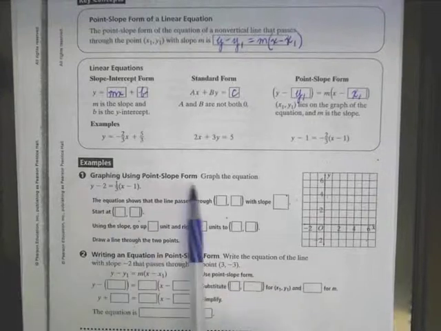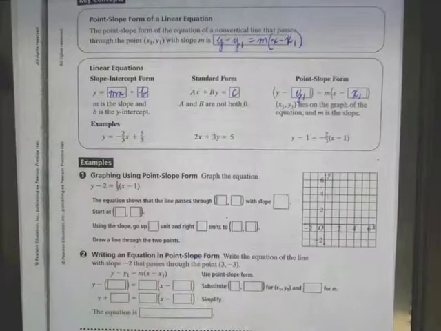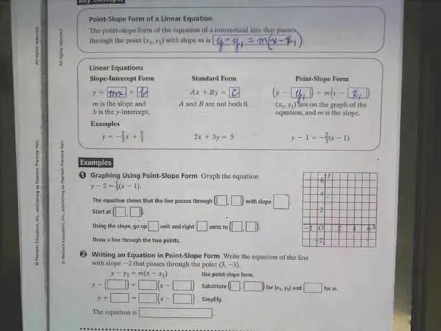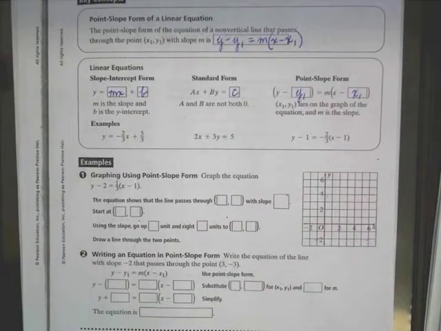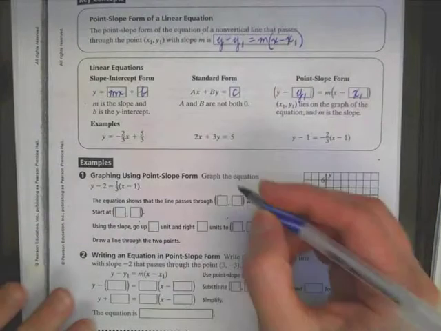Sorry. All right, so graphing using point-slope. We want to graph the equation y minus 2 equals 1/3 times the quantity x minus 1. The equation shows that the line passes through the point 1, 2 with slope 1/3.